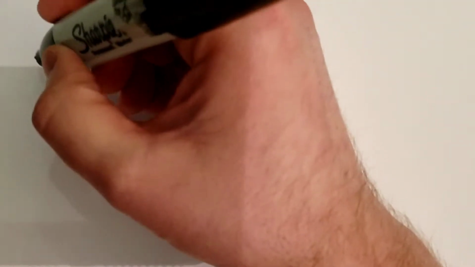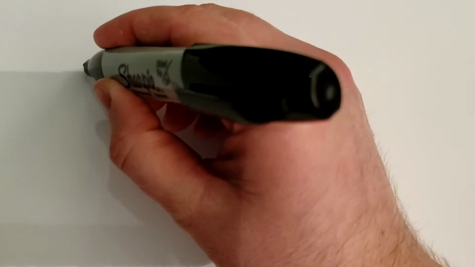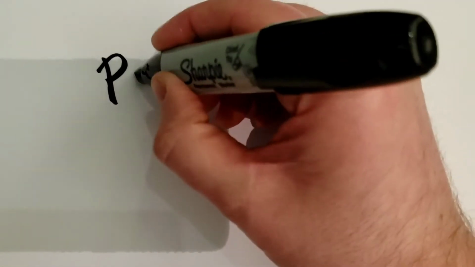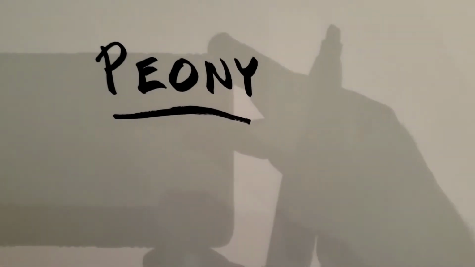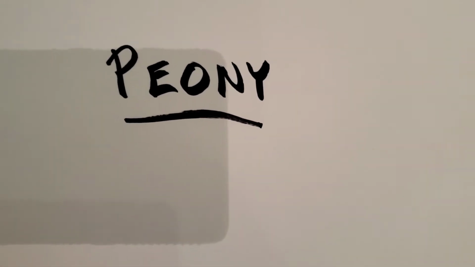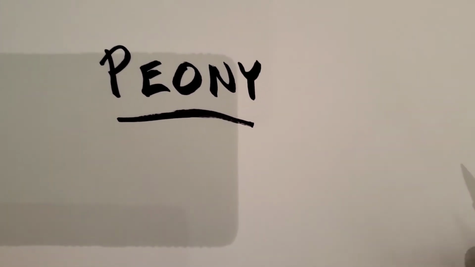Hello, hello. All right, today, art students, we're going to be drawing a flower. This is going to be a very stylistic interpretation of a flower. The flower we're going to be working on today is called a peony. It's a really simple drawing, and it's pretty fun to do.